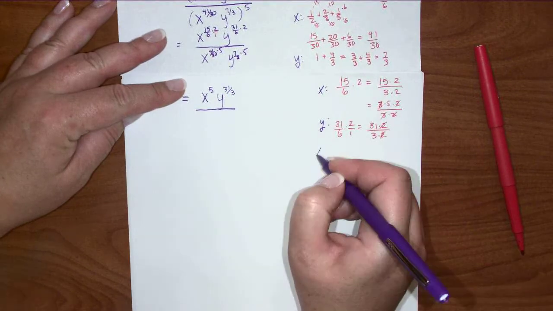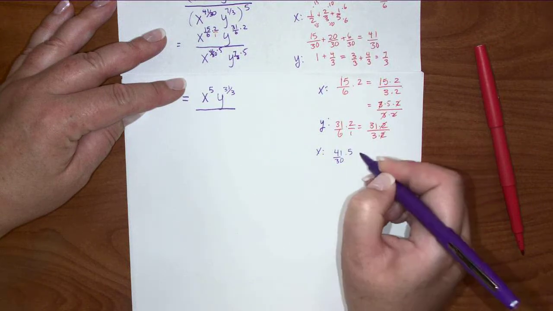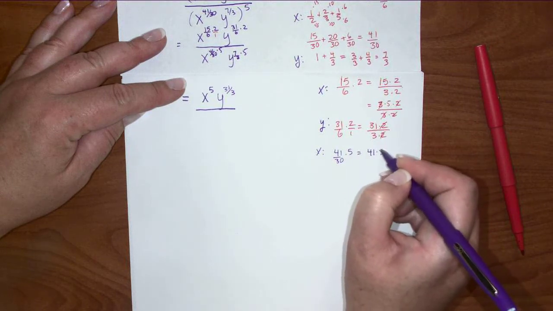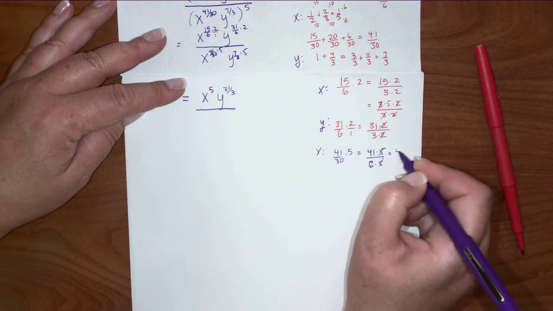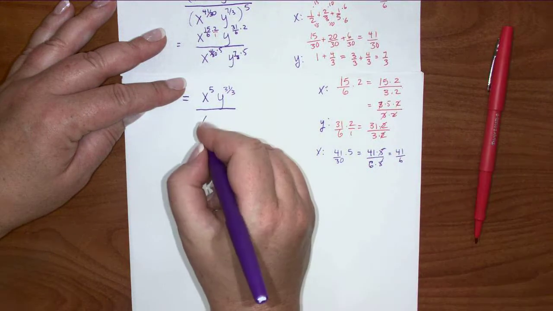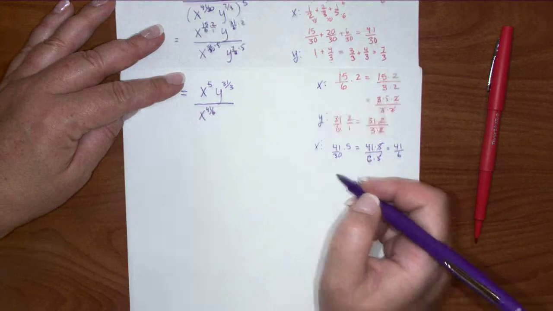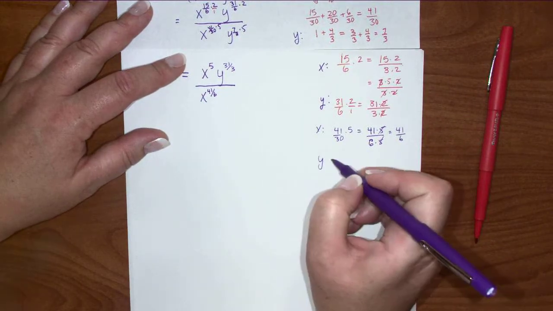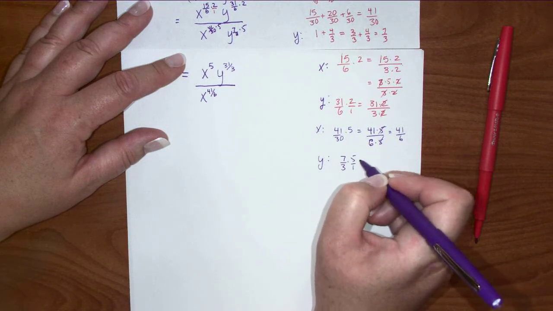The x on the bottom, 41 over 30 times 5. Does the 5 cancel? 41 over 6. And the last y is 7 over 3 times 5. Nothing cancels.